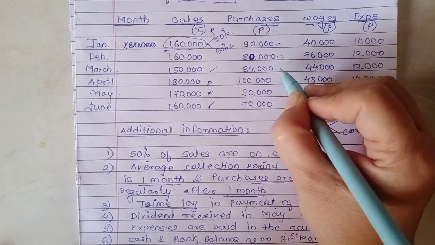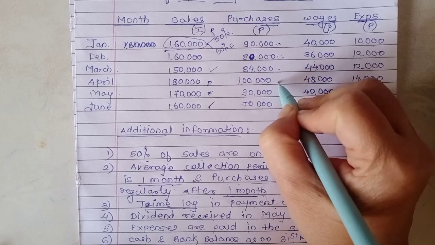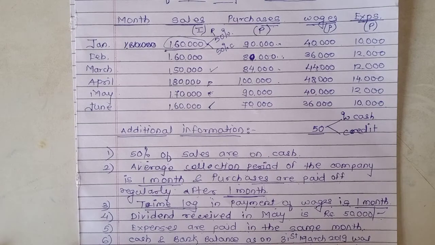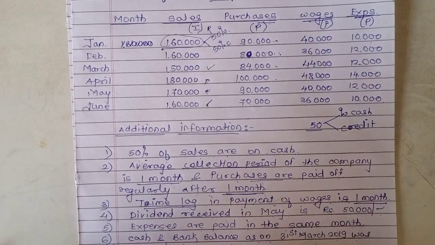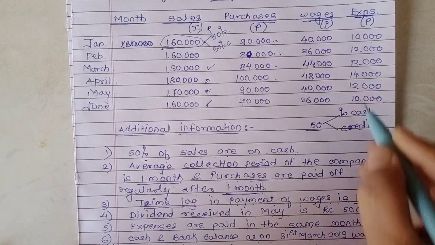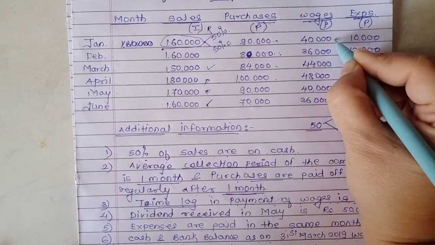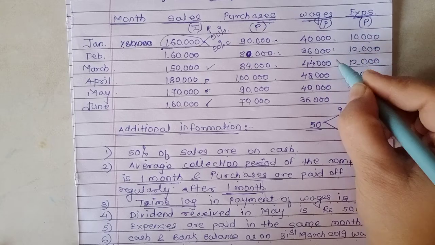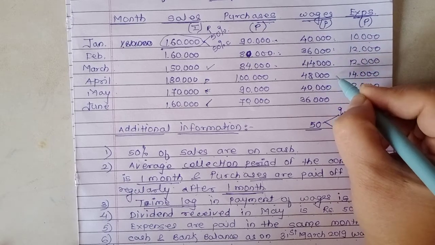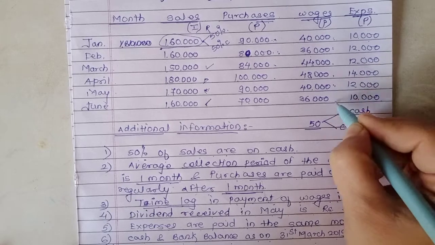February amount will be paid in March, March amount in April, and so on. Then there is a time lag in the payment of wages of 1 month. Again the same logic: January wages you will pay in February, February in March, March in April, April in May, May in June.